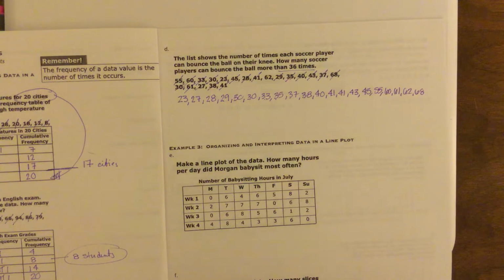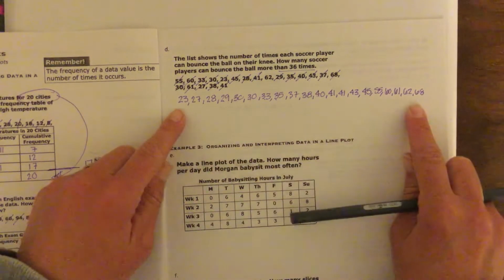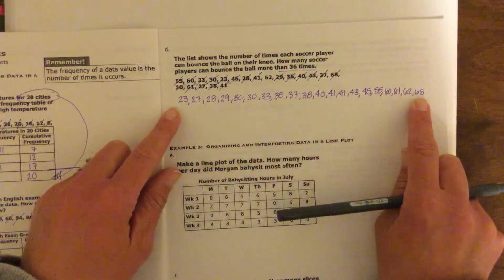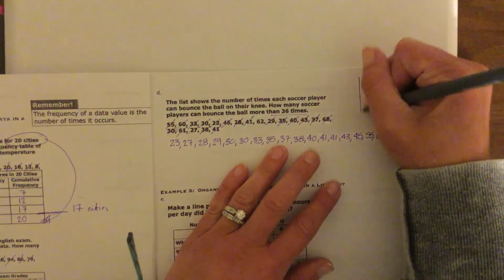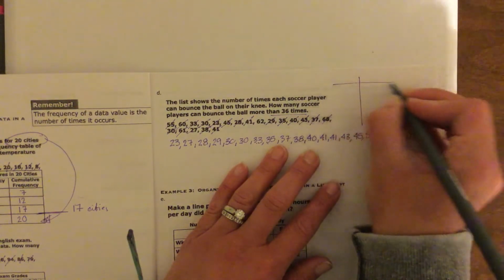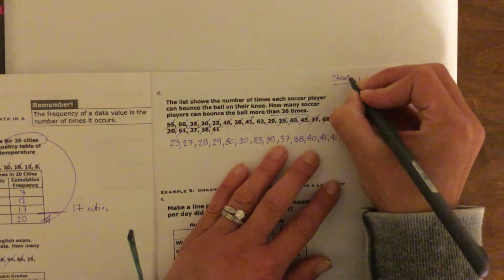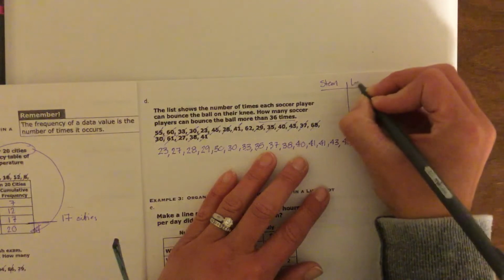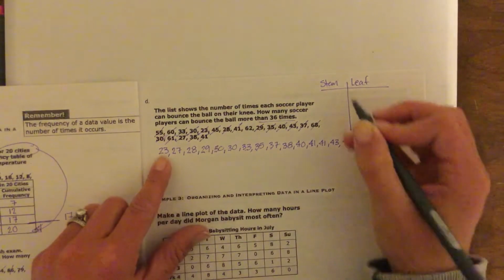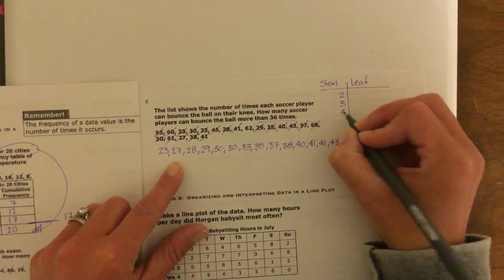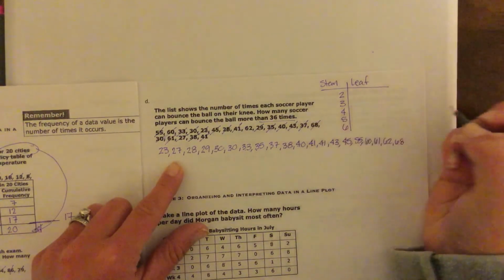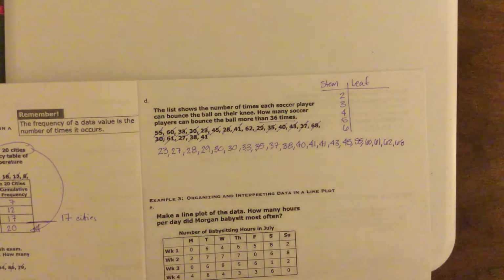So now I'm going to make my stem and leaf plot. Same kind of like before. I have to go to 68 though, so I have to make sure that I go all the way to the 60s. So again, we're going to have a stem and our leaf, and I'll go from the 20s, 30s, 40s, 50s, and 60s. And then my leaves should get some different colors in here.